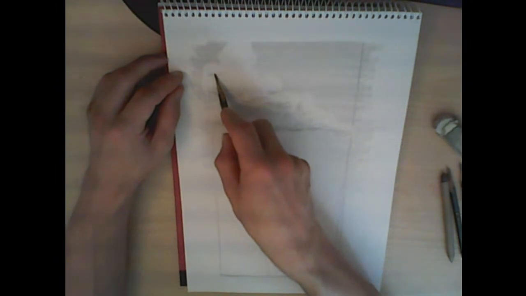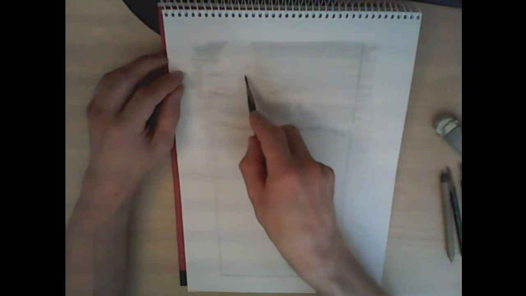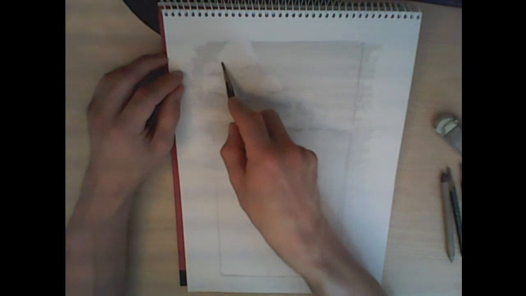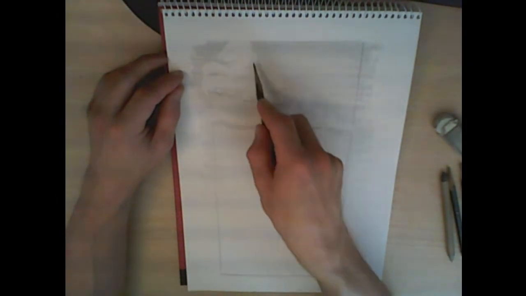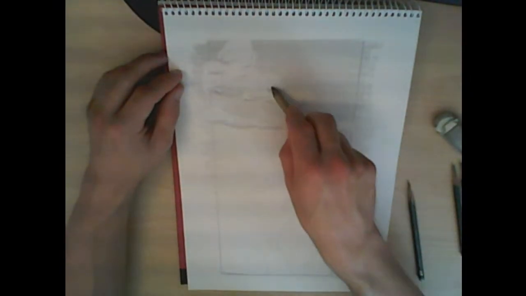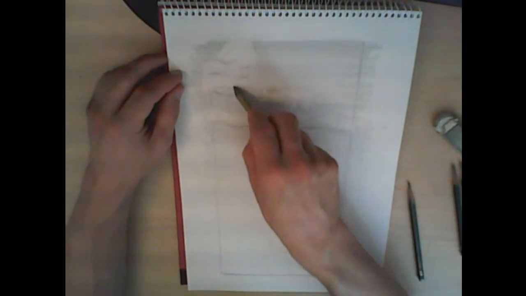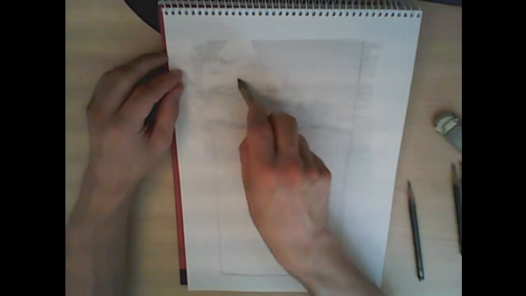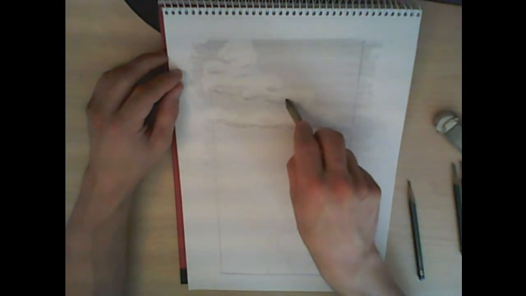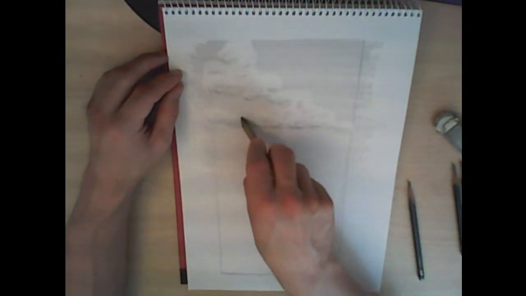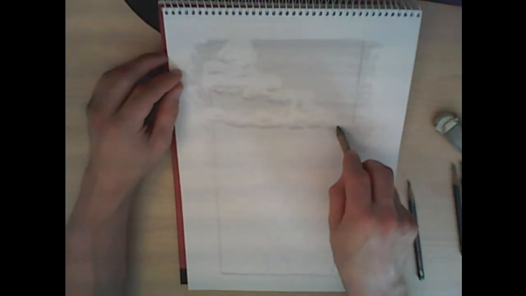Up in here as well. And in here. Alright. Take the smudging tool again and extend those shadows a little bit up into the cloud. Down here as well. Up here.